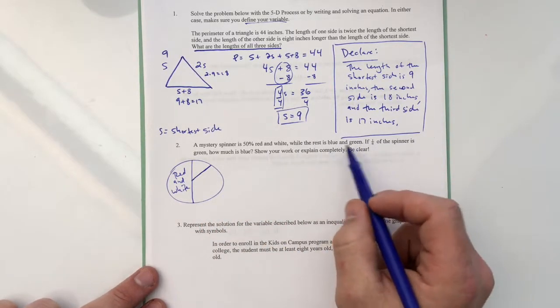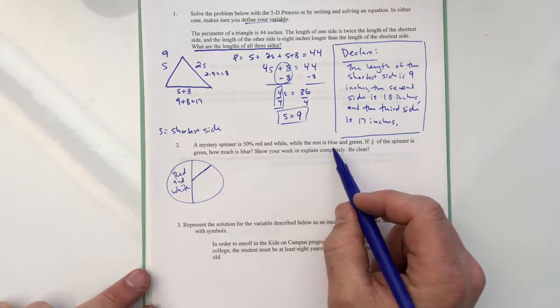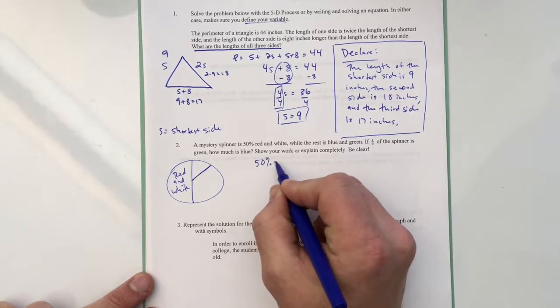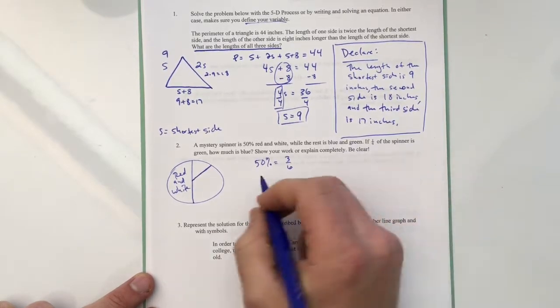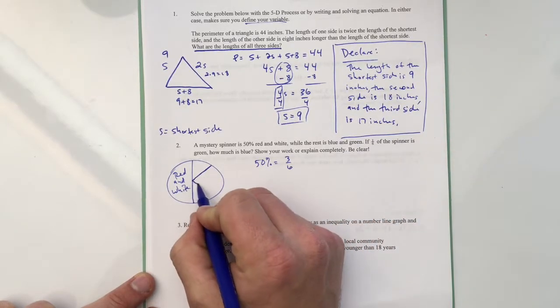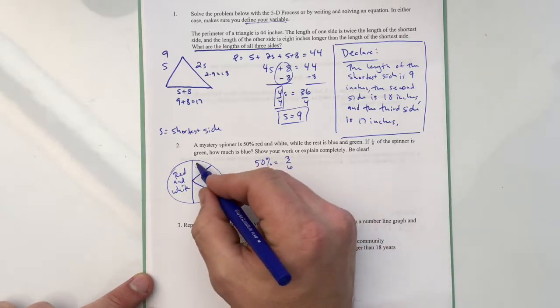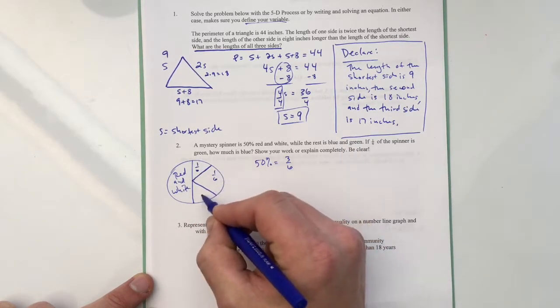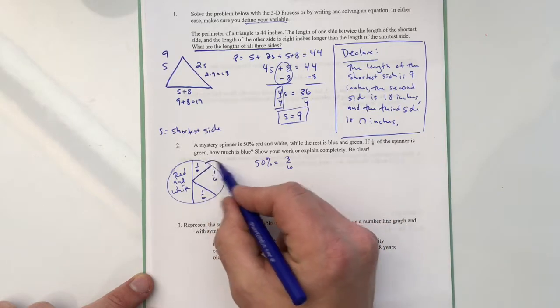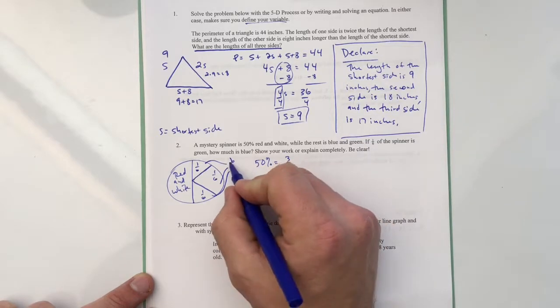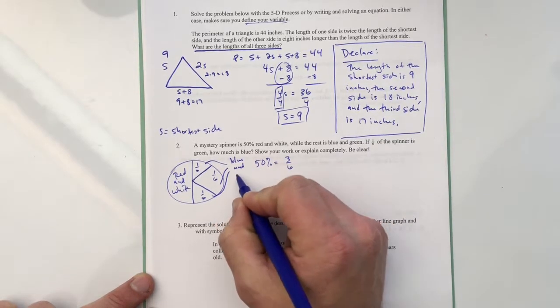I know 3/6 is blue and green because 3/6 equals half, right? 50% equals 3/6. So if I can cut this up into 1/6, these are all 3 equal parts. Each is 1/6, 1/6, 1/6. And these combined are blue and green.